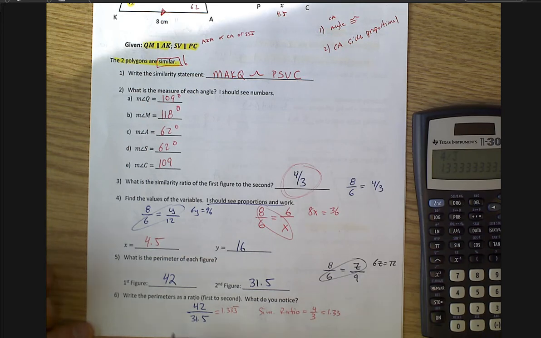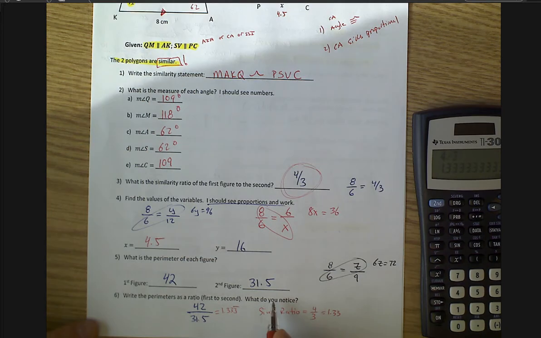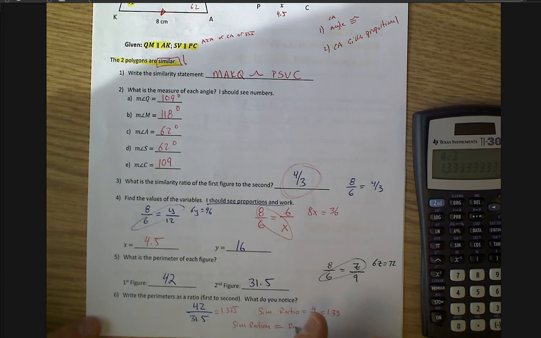So what do you notice? Here's what you're going to use down the road. Your similarity ratio is always the same as the ratio of the figures' perimeters. That's going to come into play down the road, but you just figure that out on your own.